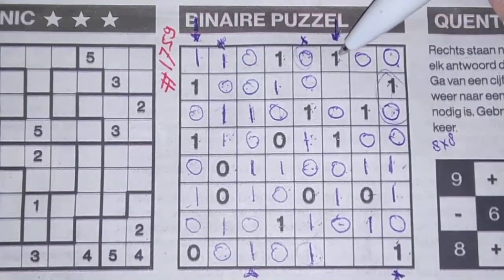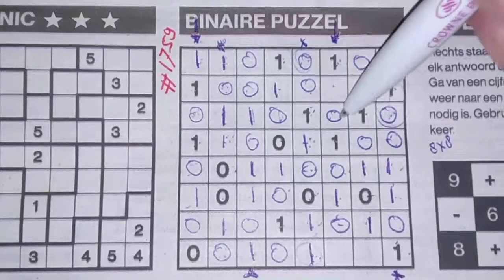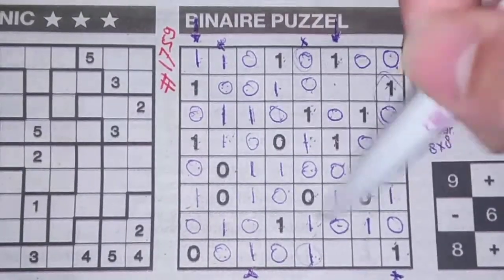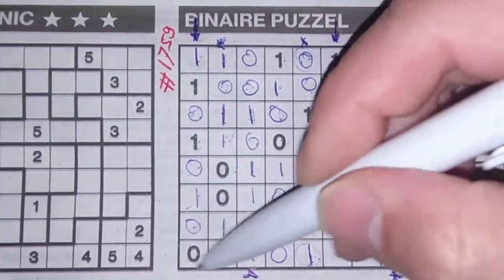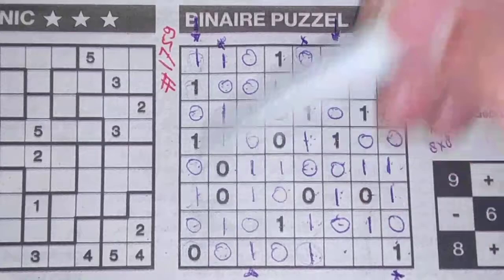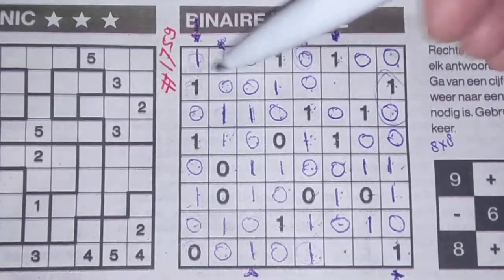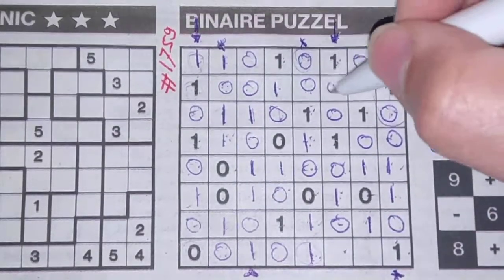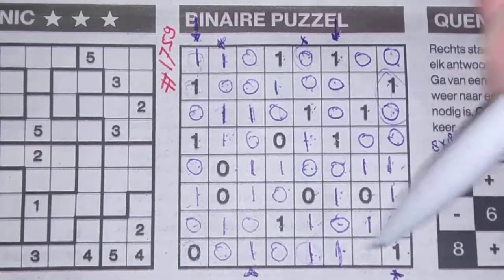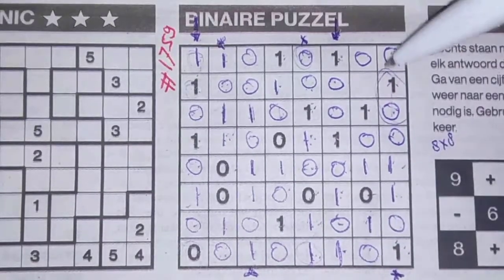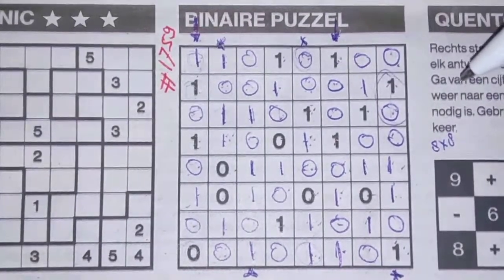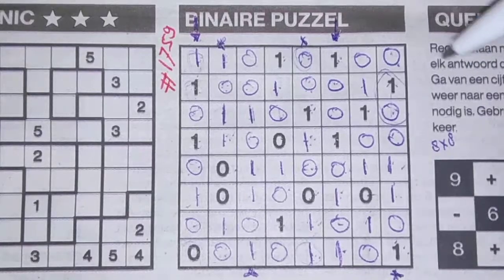Alright, so 1, 1, empty box, 0, 0, 1, 1, 0, 0, 1, 1, 0, 0, empty box. So we need to switch these two digits. We have a 1 here, this should be an O. We have an O there, this should be a 1. Between 2 ones comes an O. Double O here, 1 there, 1. Finished in 6 minutes.